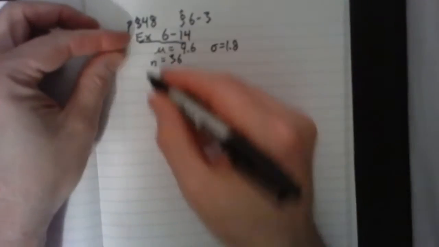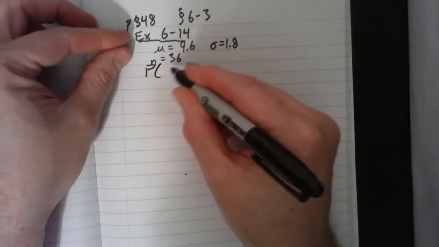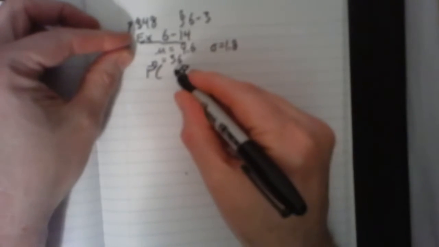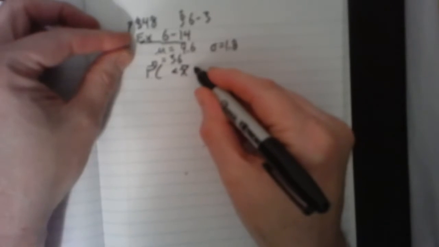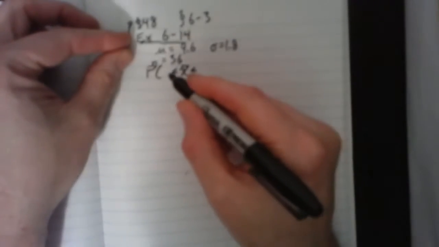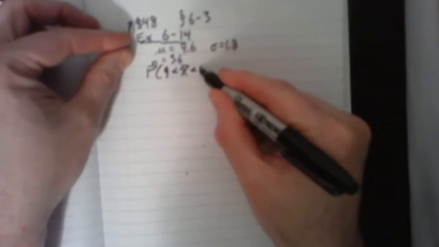Okay, so here we're looking for the probability that our x bar, remember, because we're talking about the average number of miles of a sample of 36 people, is between 9 and 10 miles. Okay, so that's what we're going to look at.